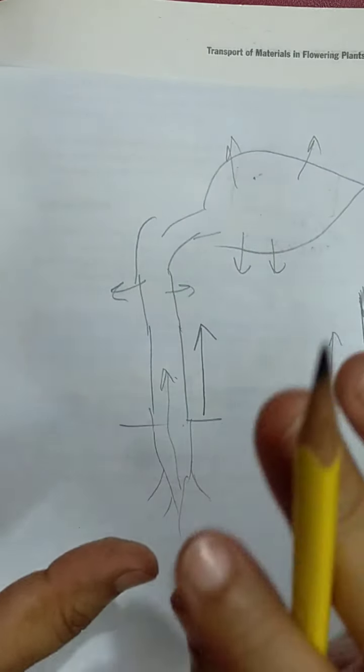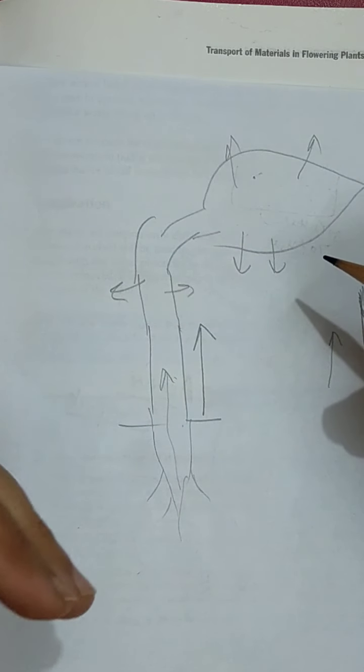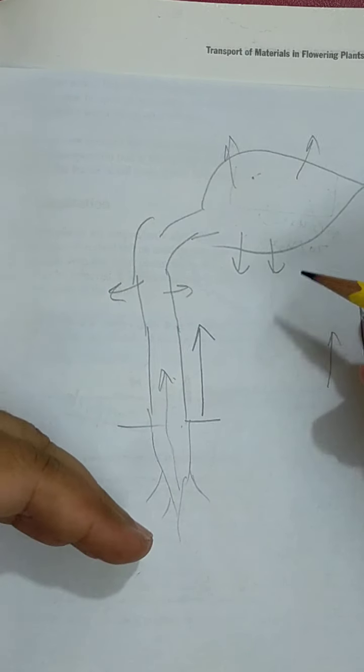And I have told you in the previous class the difference between evaporation and transpiration.